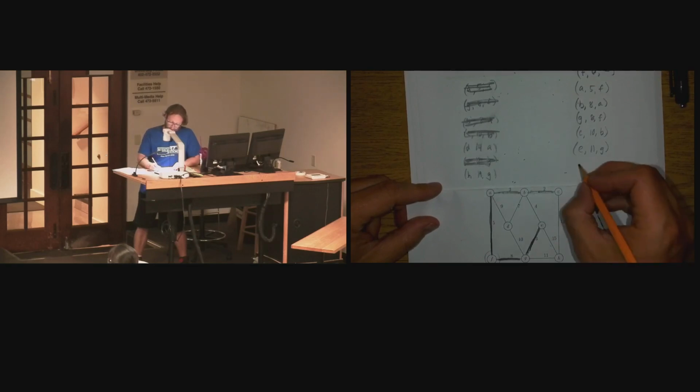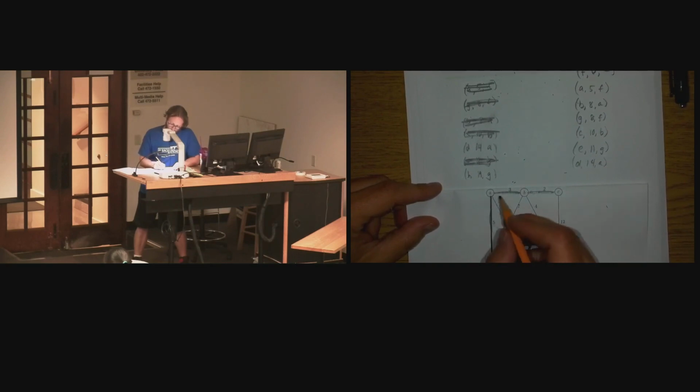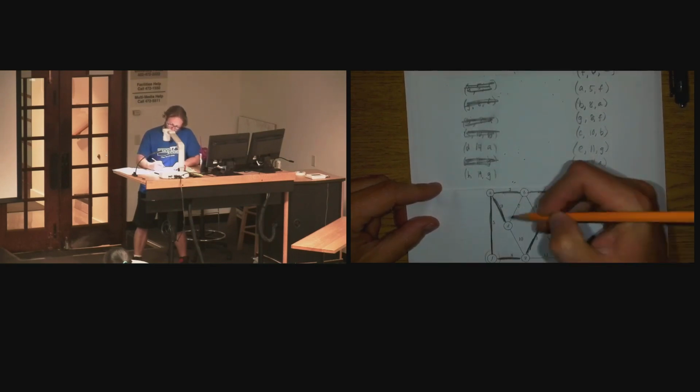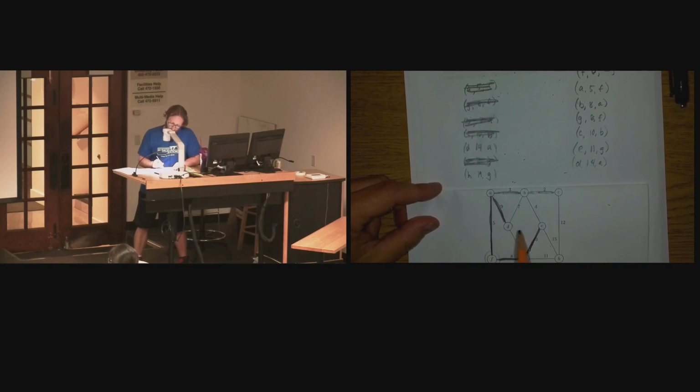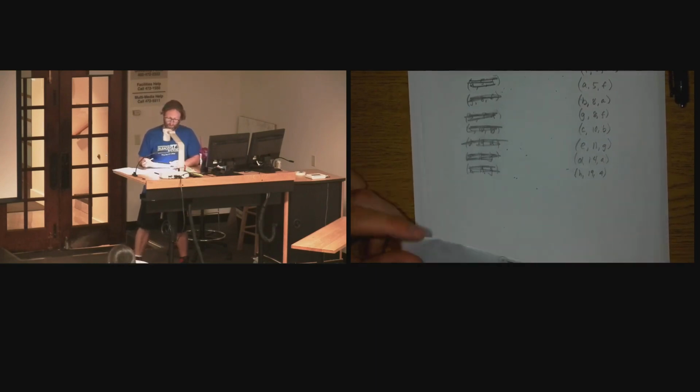Next one I take is going to be D, 14, A. So from A, I go to D. And I look in this neighborhood here, but everything is already taken out. So my last iteration, I take H, 19 from G. There. Good? All right.